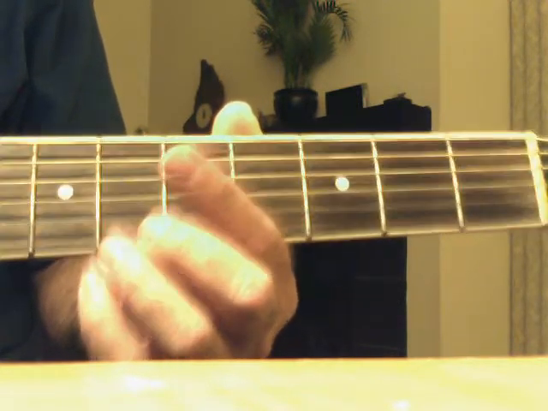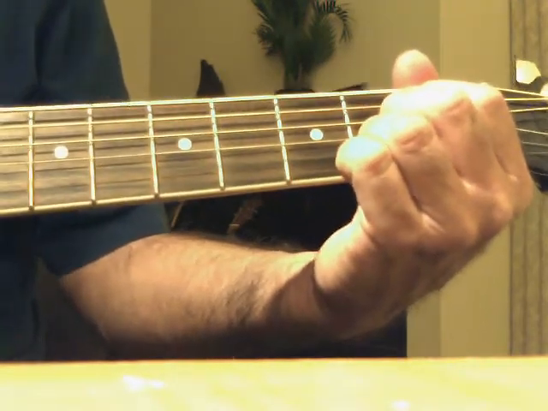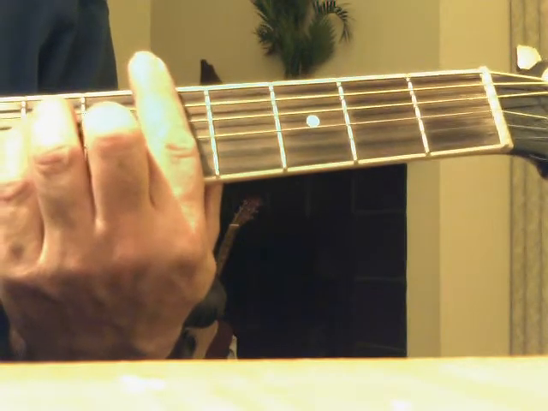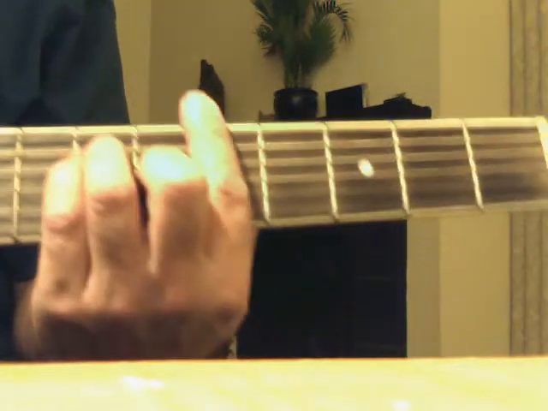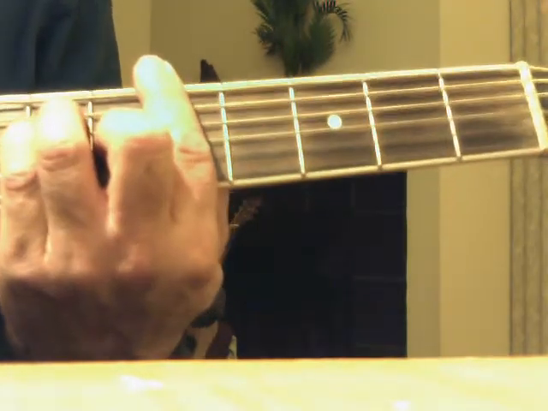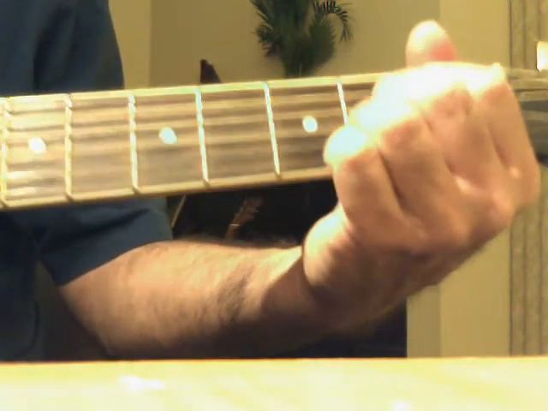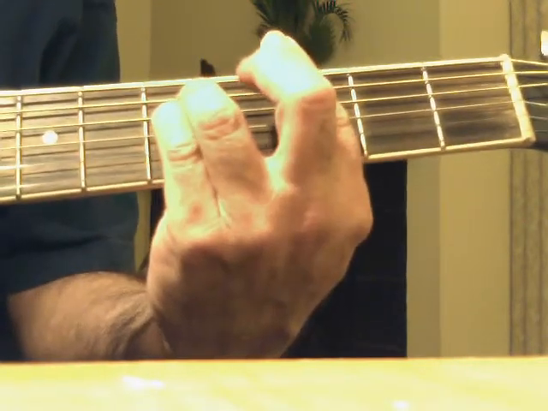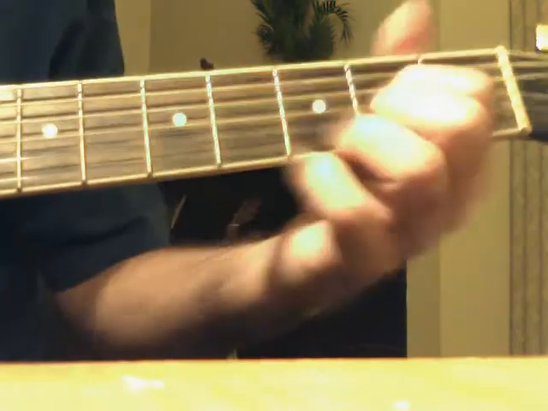Okay, and I'm going to do it also in the key of A. And I can do my A here in the 2nd fret, or I can do it in the 5th fret. Is that right? 5th, which sounds a lot better. I used to like the lower frets, but it sounds kind of cool. So let's do A, E, F sharp minor, C sharp minor, D.